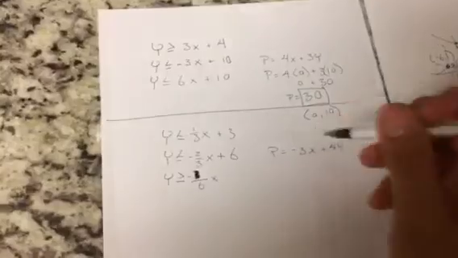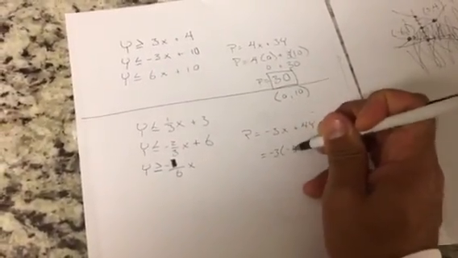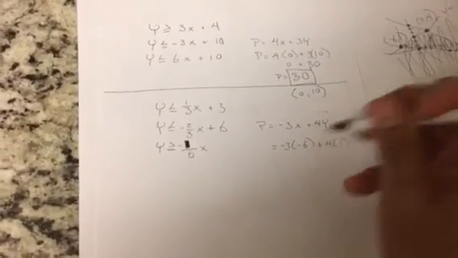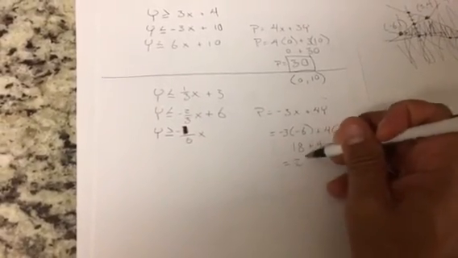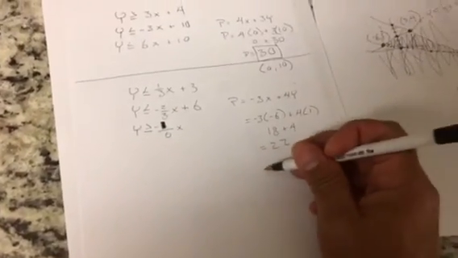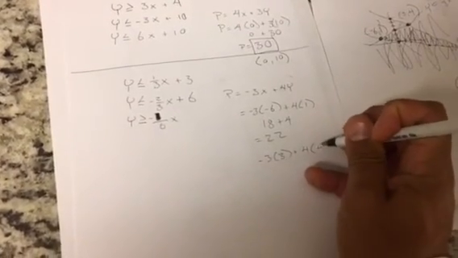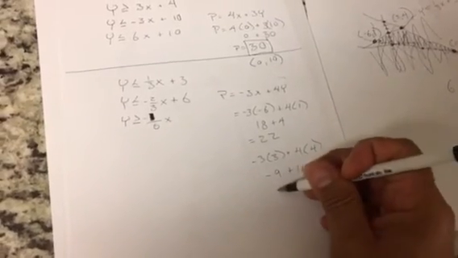Now I'm going to take this and plug each of them in. So negative 3 times negative 6 plus 4 times 1. 18 plus 4 equals 22. Negative 3 times 3 plus 4 times 4. Negative 9 plus 16 equals 7.